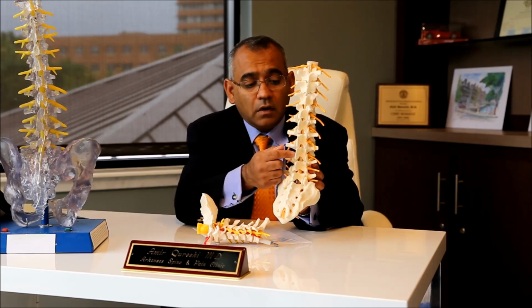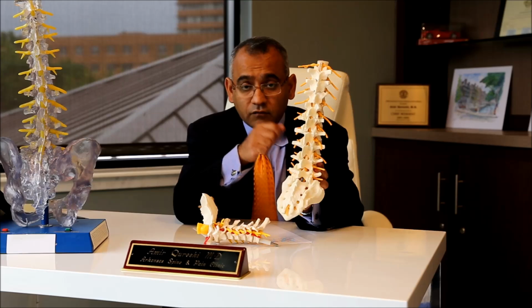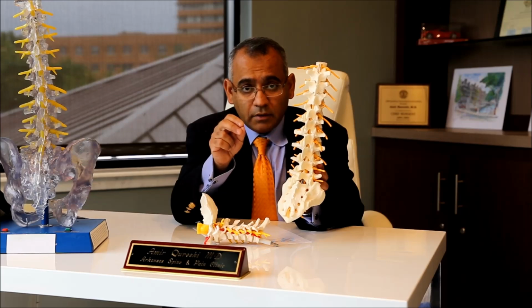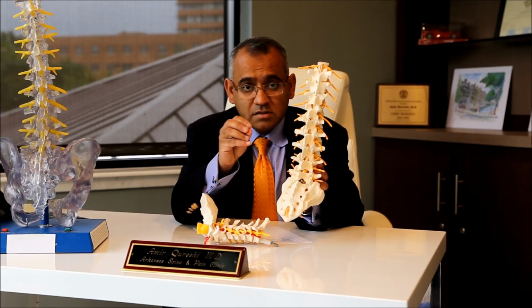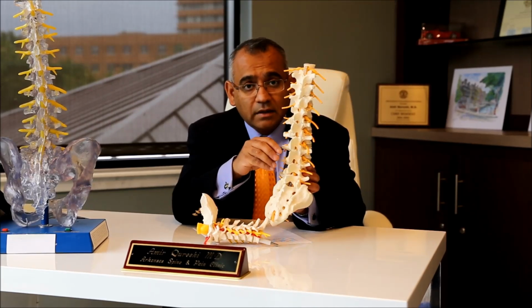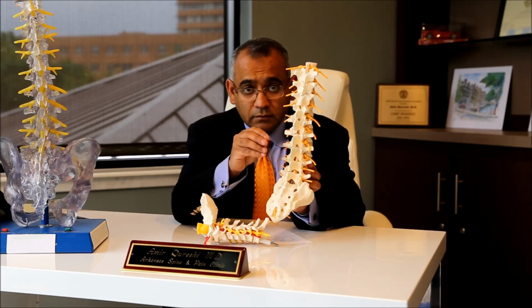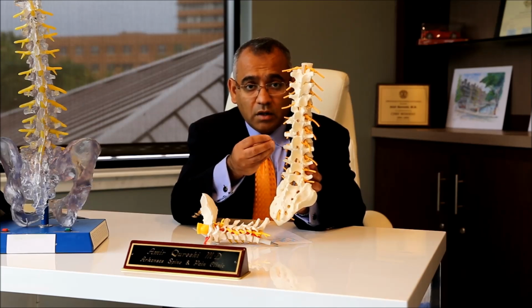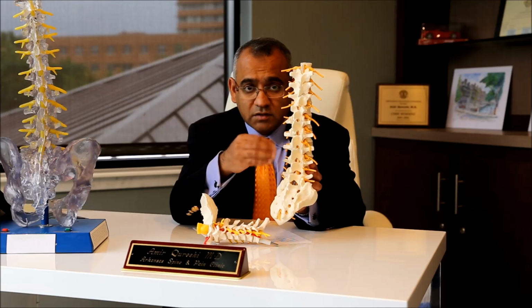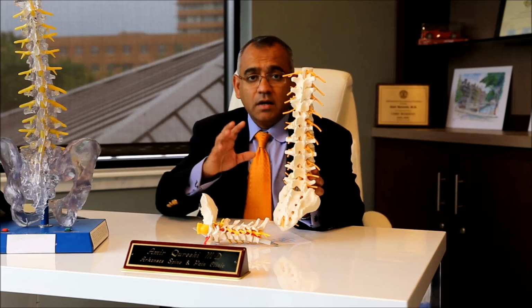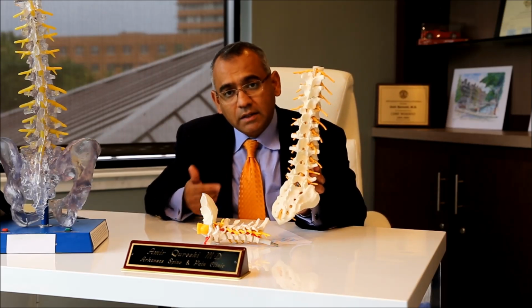Now, a patient can have pain just from arthritis of these joints. So how does that happen? When a patient complains mainly of back pain, not much leg pain, we always think, are they having more joint pain? So there are procedures that we do to figure out if the pain is coming from these joints, which I will explain in a minute. But right now I am trying to show the anatomy and what it does.